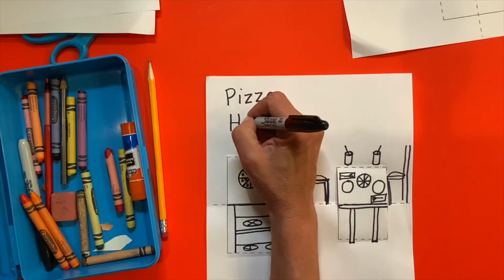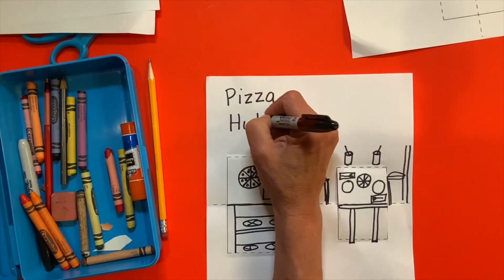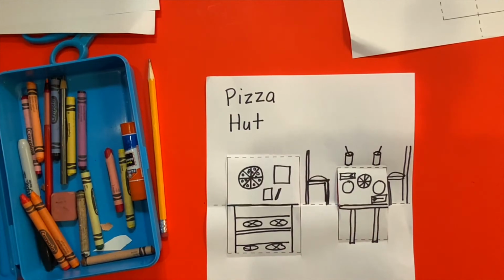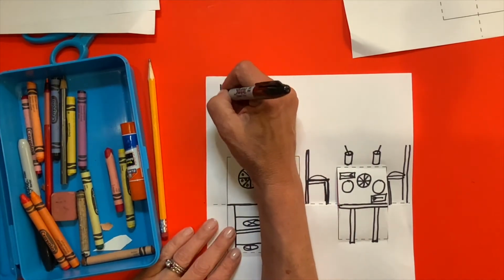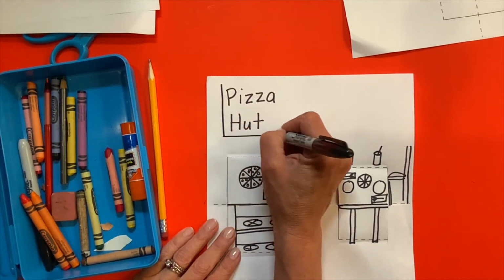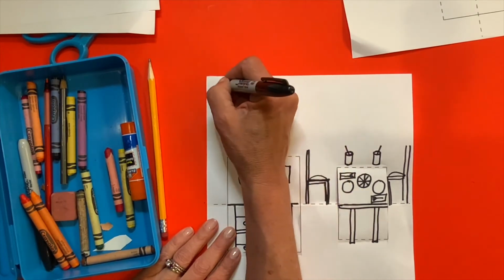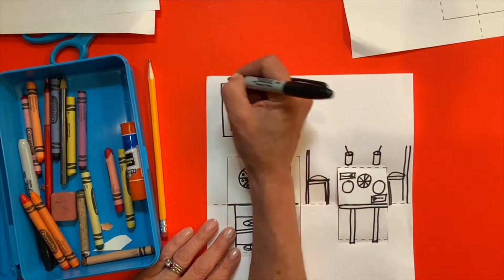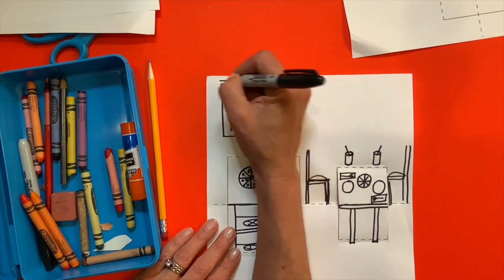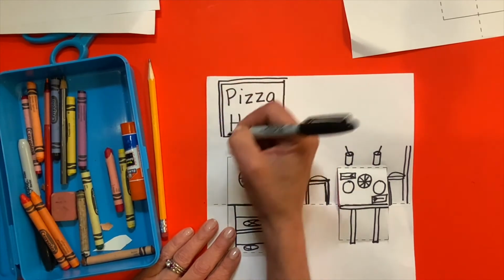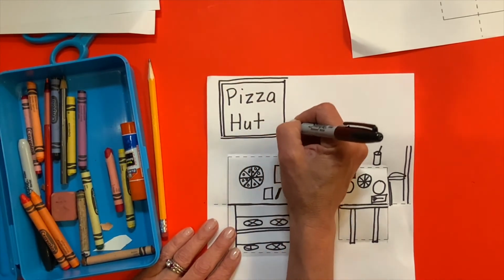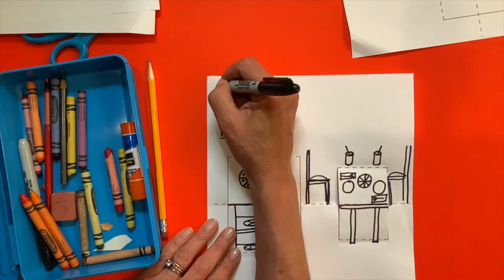Pizza Hut is H-U-T. Once you write your words, then make the shape that you want around it, so you'll know how big to make your sign. So write your words first, and then put a shape around it, whether it's a circle or a rectangle.